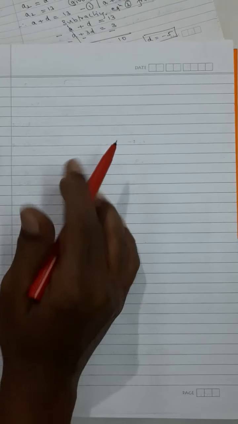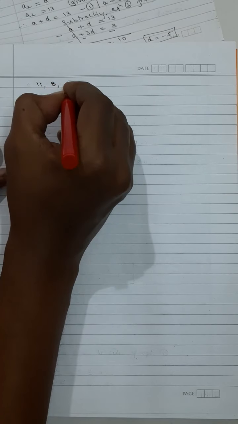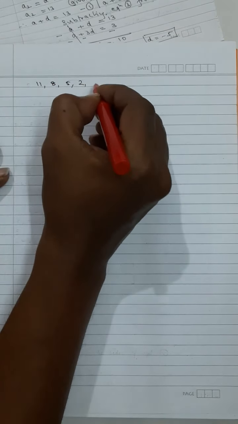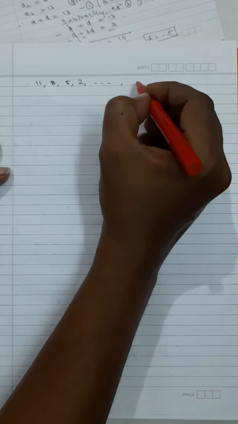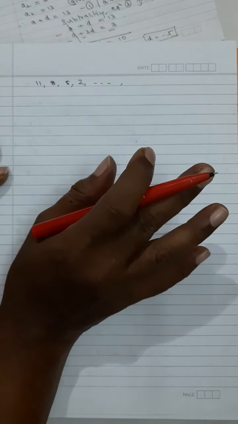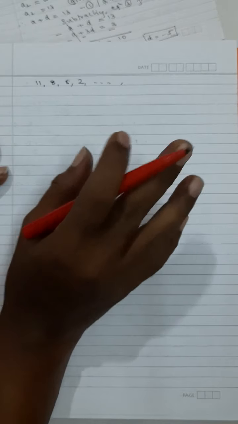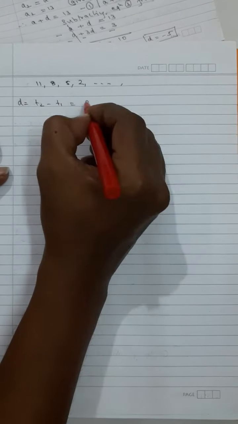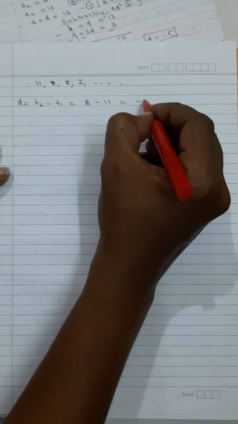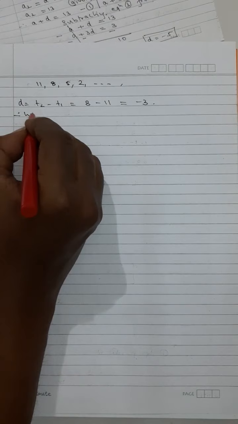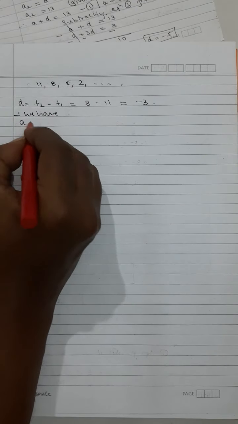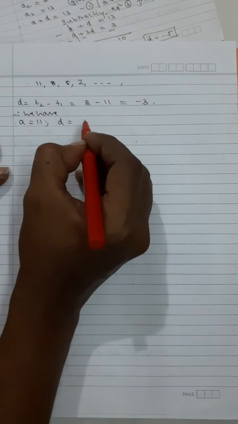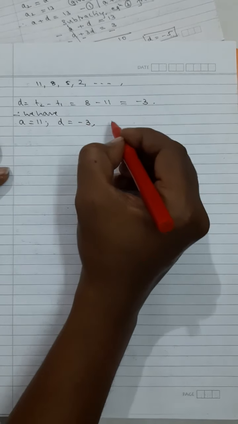So it will look like this: 11, 8, 5, 2, and it is going on reducing, and thus minus 150 is there or not. So we have to see whether it is any term. Again the same thing, D is equal to T2 minus T1, 8 minus 11, minus 3. Therefore we have A is equal to 11, D is equal to minus 3.